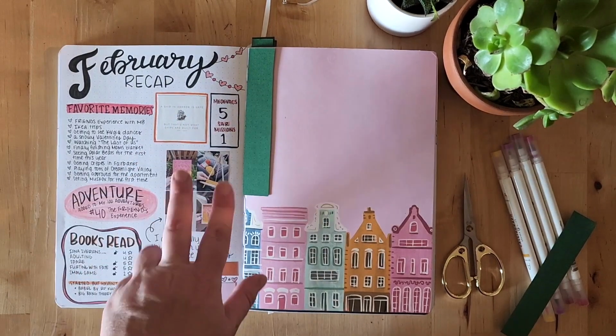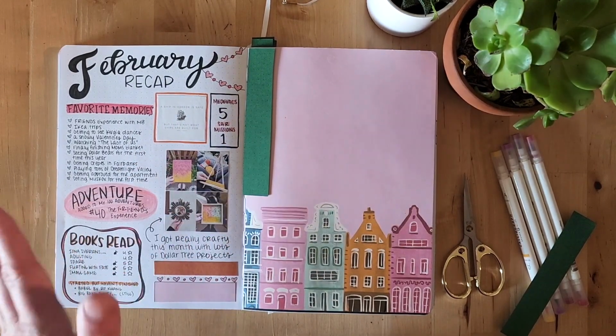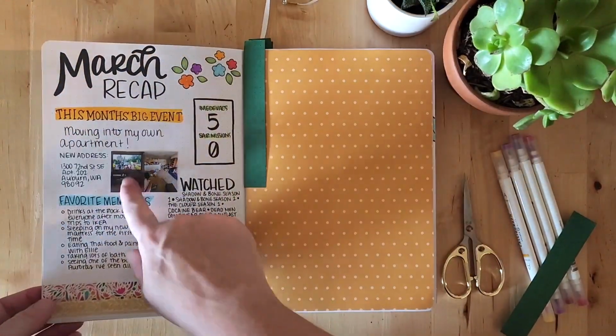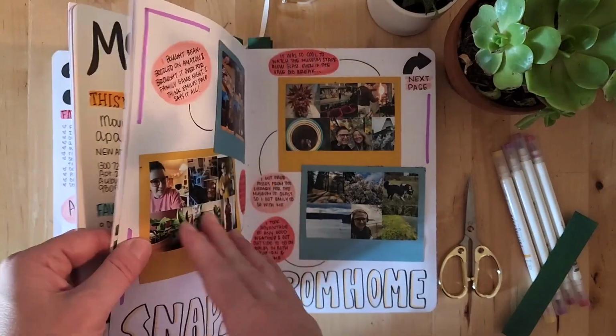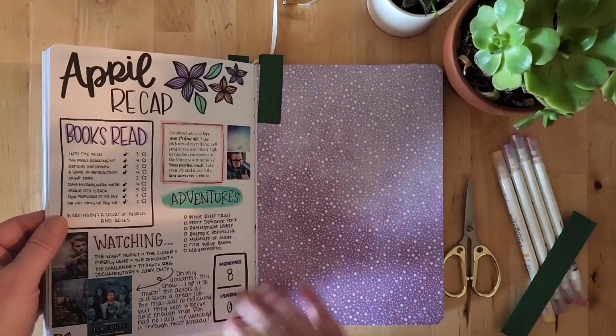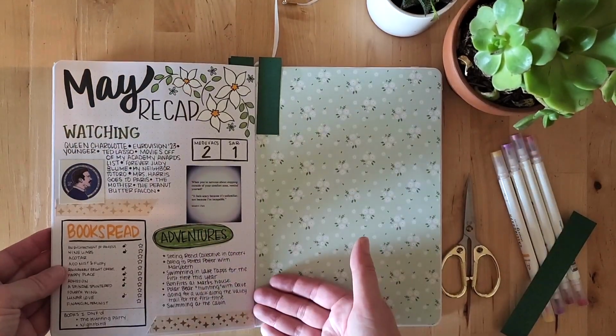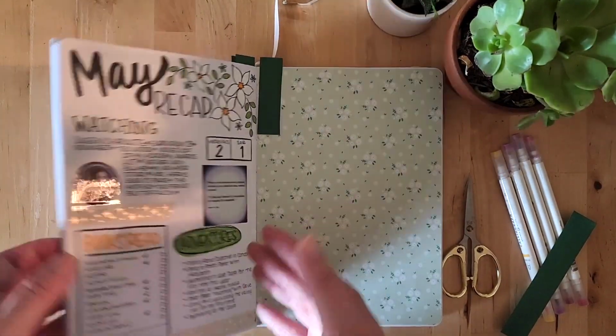And then sometimes I also put photos. I don't do it a ton. Like if you notice, I have this one photo here, but there are months where I just don't have any in my recap page. Yeah, like here, I don't have any photos. I have a quote, but I don't have any photos.